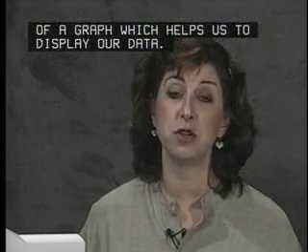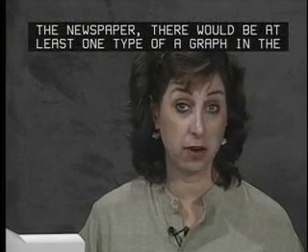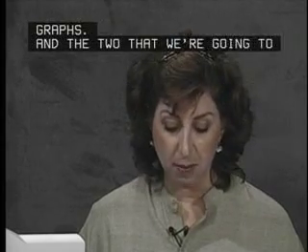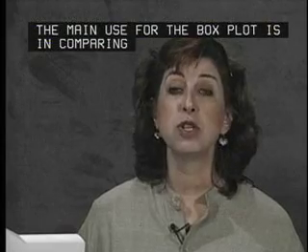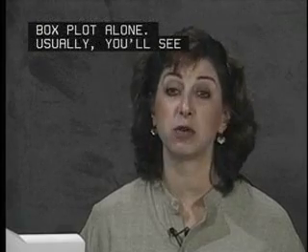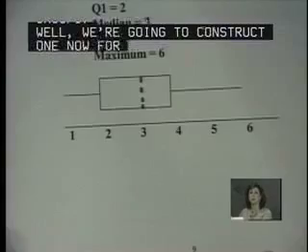Every day, if you were to read the newspaper, there would be at least one type of graph in the newspaper. We have histograms, which we'll be able to construct in just a minute, box plots, pie charts, bar graphs, lots of different types of graphs. And the two that we're going to do in this chapter are the histogram and the box plot. The main use for the box plot is in comparing several groups. So you usually will not see a box plot alone. Usually you'll see a box plot in comparison with several groups. Well, we're going to construct one now for the data that we just had based on this study.